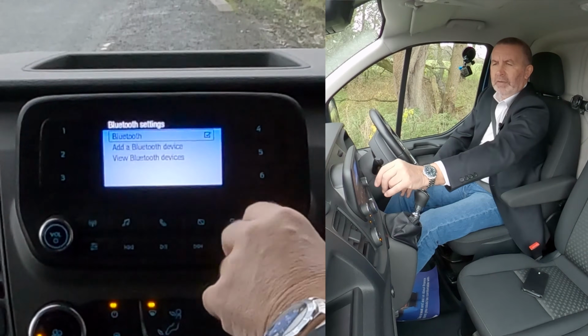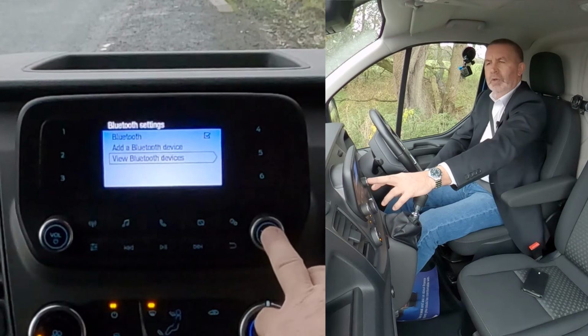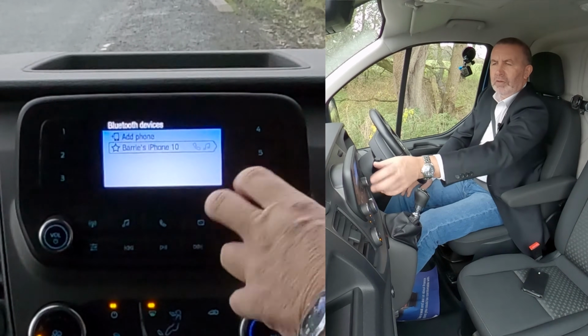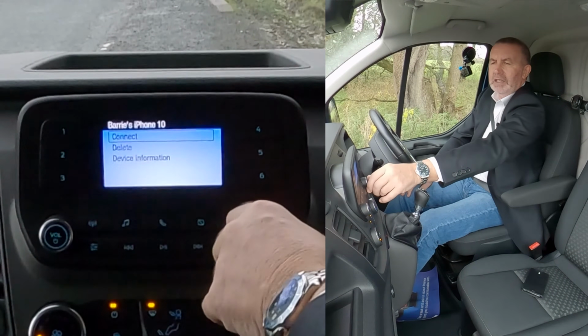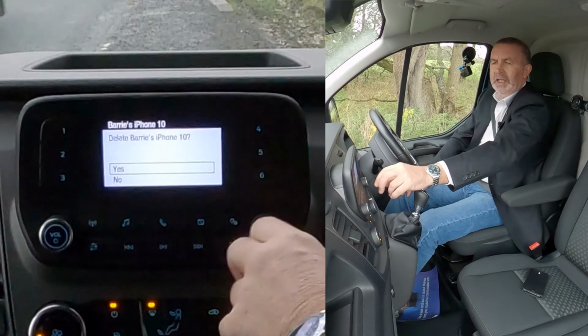Tune and OK. Bluetooth. Add Bluetooth device. View Bluetooth devices. So we'll click View Bluetooth device. See Barry's iPhone there. Turn the rotary control. Select. Click OK. You've got Connect, Delete, Device Information. So we want Delete. Delete Barry's iPhone 10.